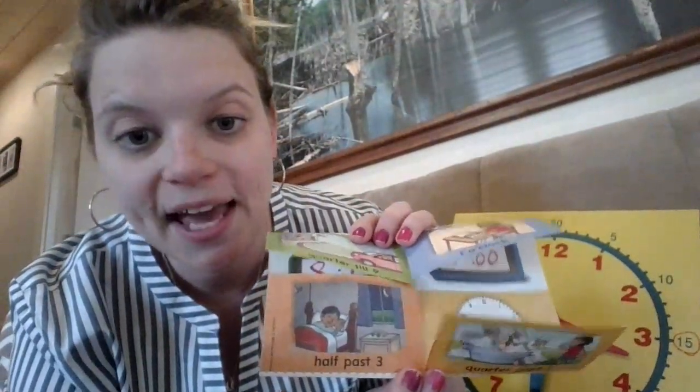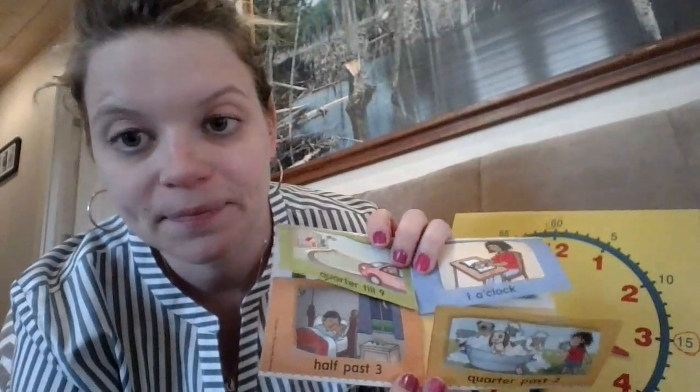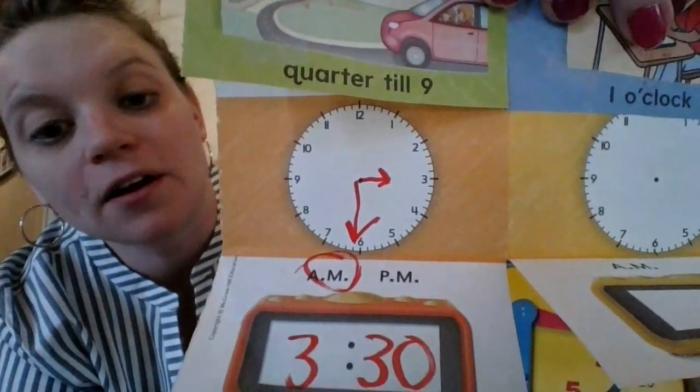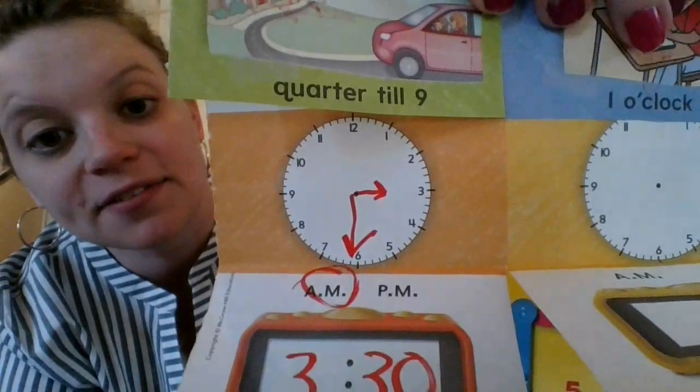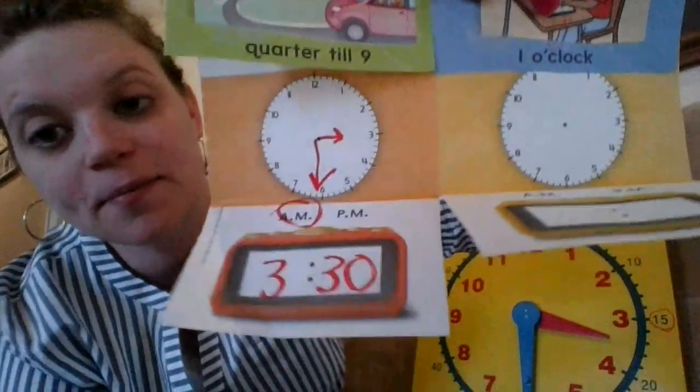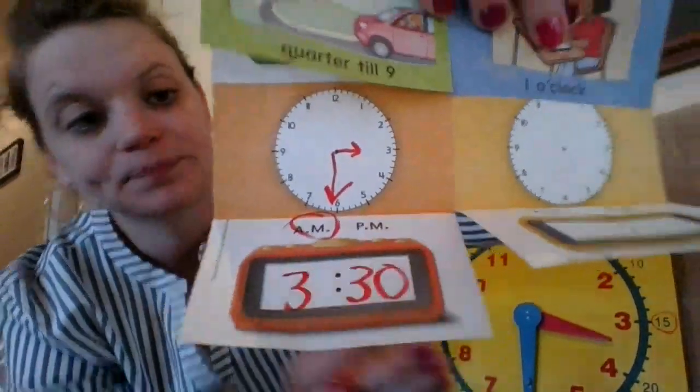So would that be an AM or a PM? If you said AM, you're right. 3:30 AM, you would still be in bed. 3:30 PM, you would be just getting out of school. So let's go ahead and draw in our arrows for 3:30. It should look something like that. My hour hand, my short hand, is at the 3, and my minute hand is halfway. It's at the bottom at the 6 for 30 minutes.